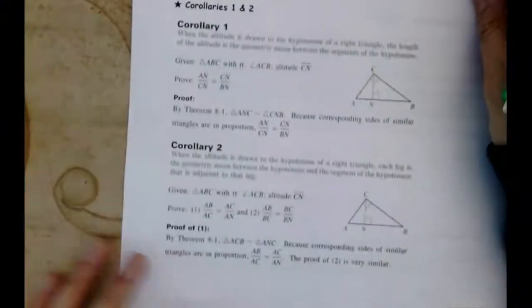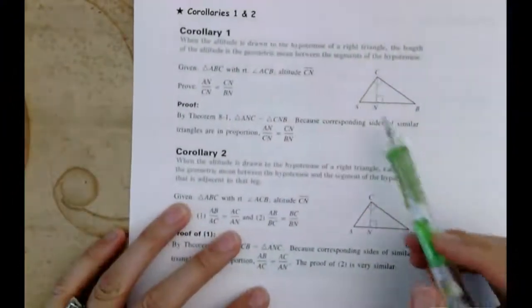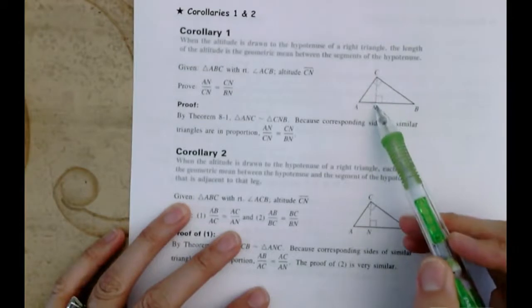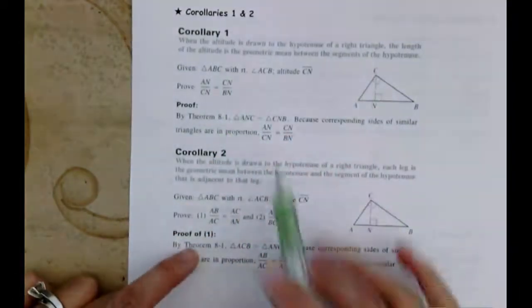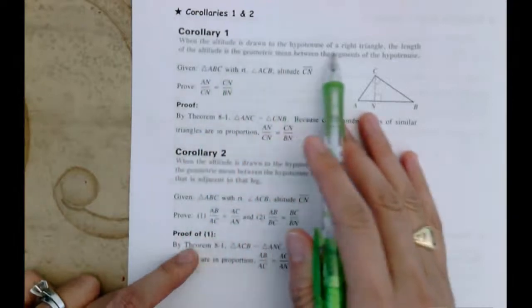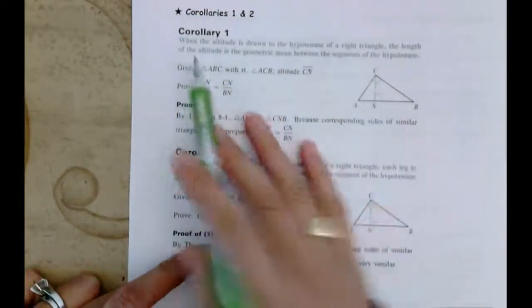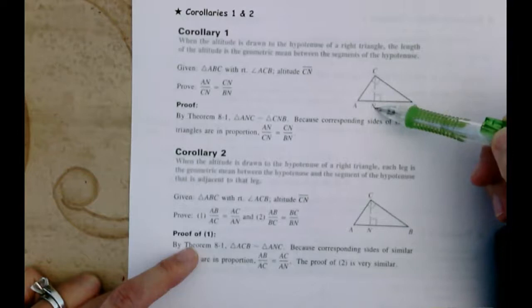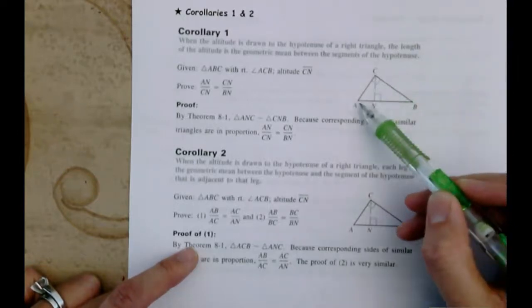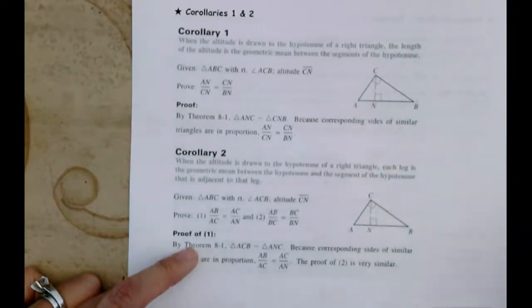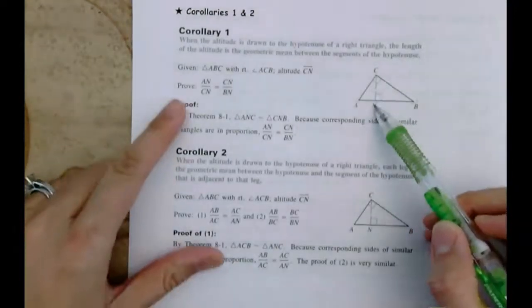And the corollary to 1 and 2, when you set up corresponding sides proportionally, this is what you get. So when the altitude is drawn to the hypotenuse of a right triangle, the length of the altitude is the geometric mean between the segments of the hypotenuse. So this is the geometric mean of this and this. That's what this is saying.